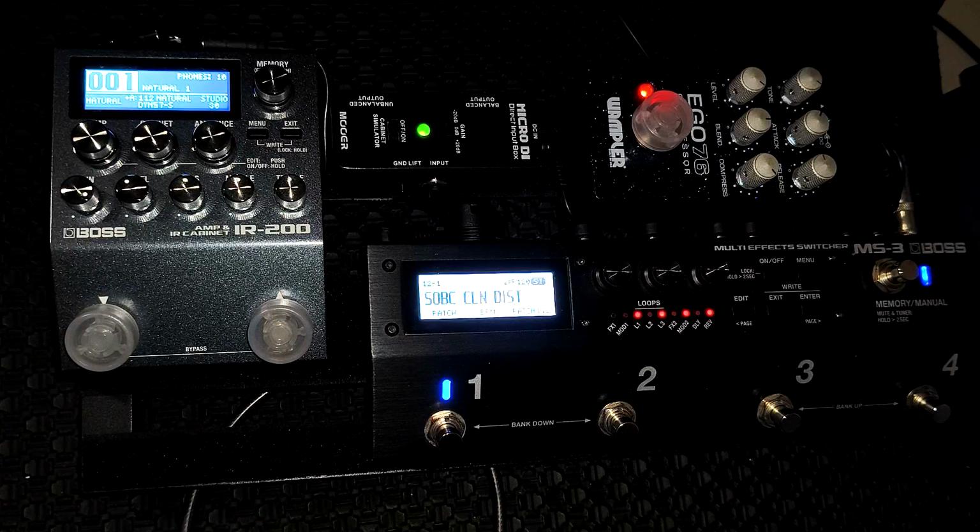patch. And I thought to myself, if the Boss GT1, which is an inferior model to the IR-200 for sure because it's an old one, doesn't have a problem switching amps, maybe it's the IR. So what I did here, I set these two patches here in this bank of the MS3 to switch to a patch in the IR-200, different amps, but the same IRs.